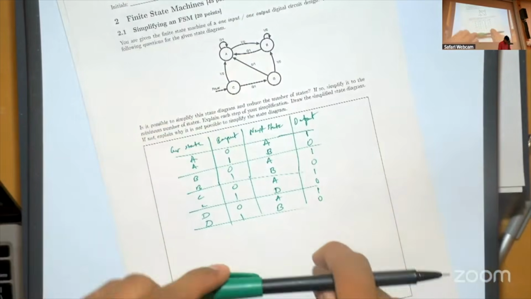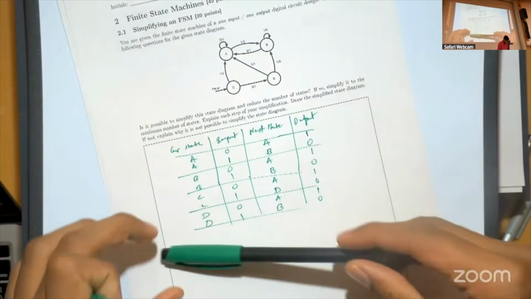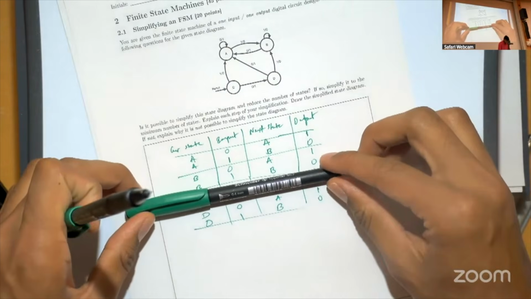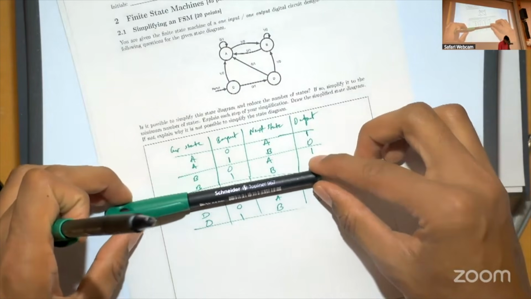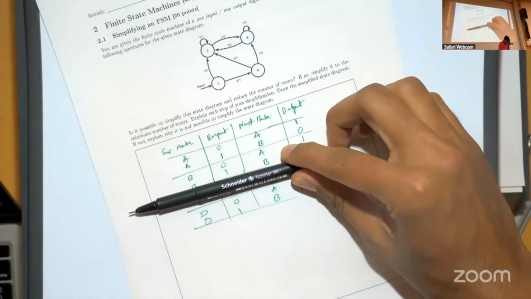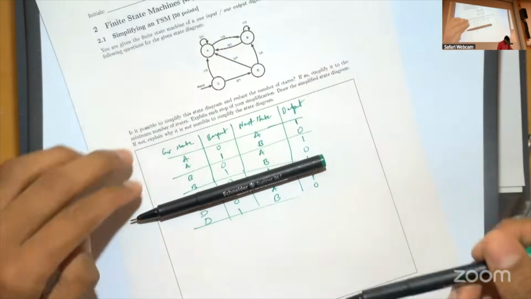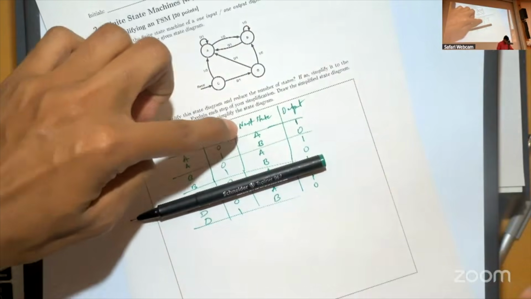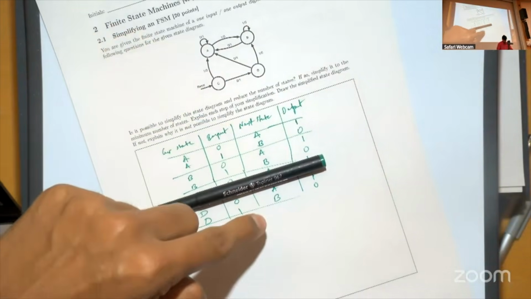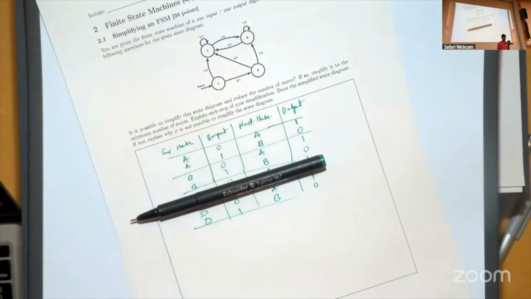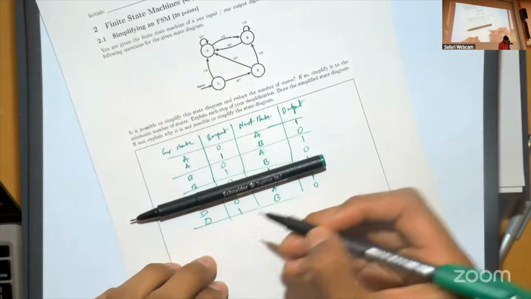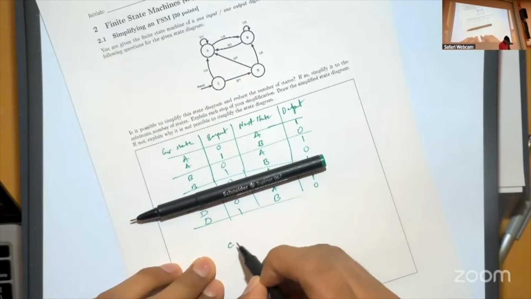For now, you can forget about C for a moment at least. What you would see is for each of these states, A, B, and D, the next state is the same. It's A and B, and the outputs are also the same. So at this point, how you can rewrite this diagram is the following.